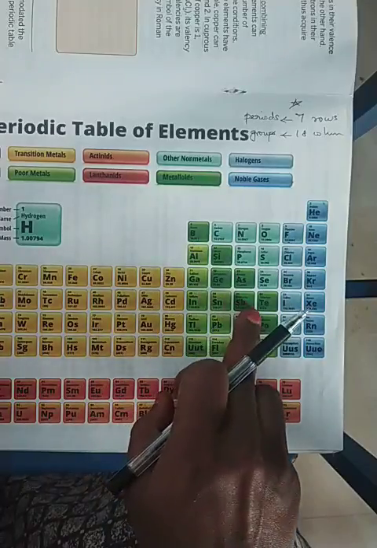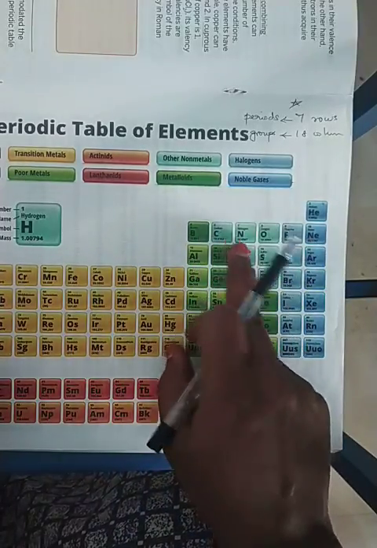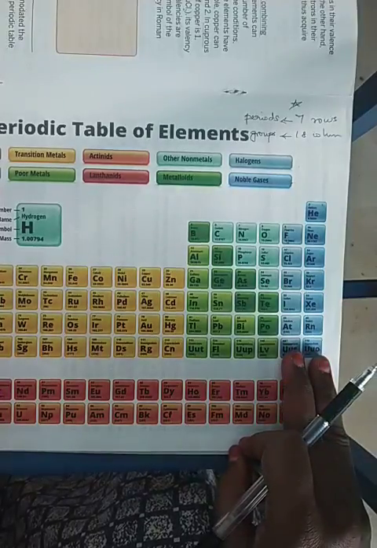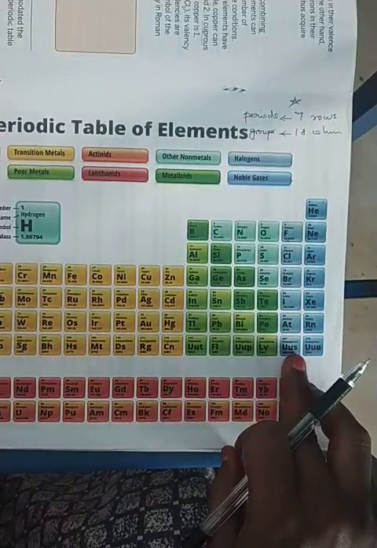This green color is called the metalloids. These are all the non-metals. This is totally halogens, and the last column is called the rare gases or the noble gases.